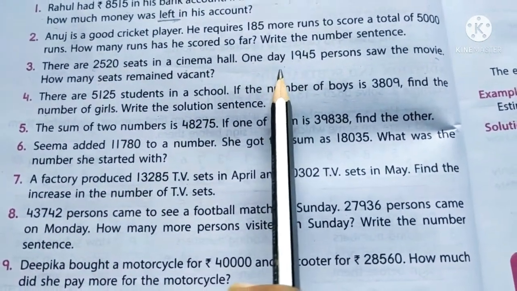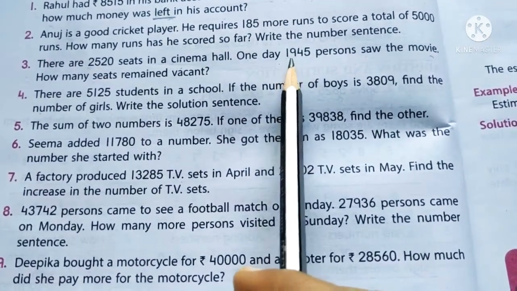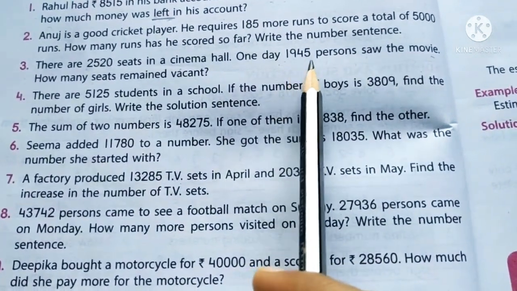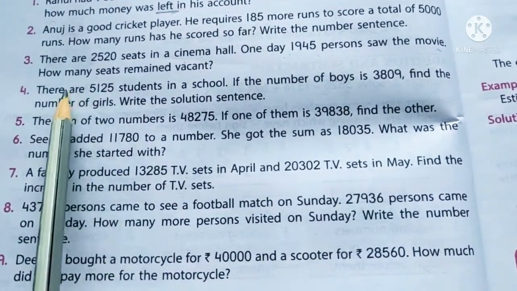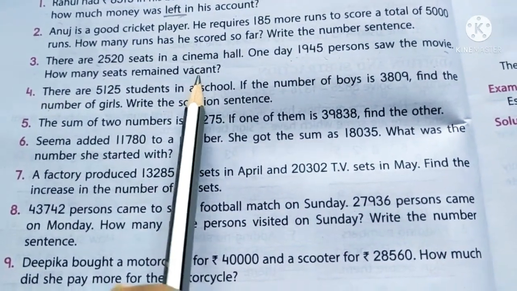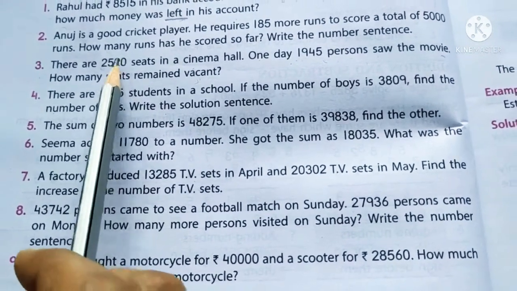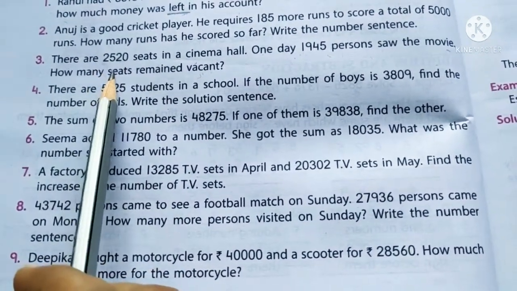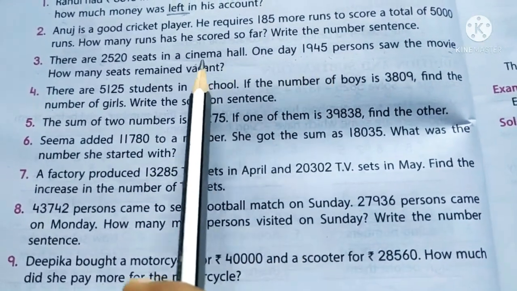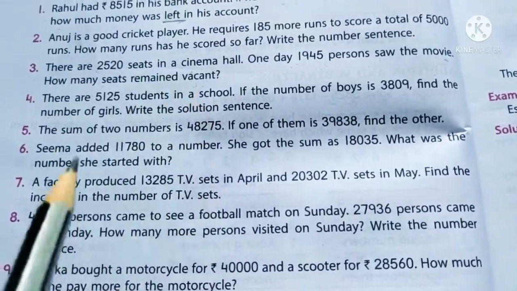On a particular day, for a movie show, 1,945 people came to see the movie. So these seats were occupied. Now how many seats remained vacant? That is, which seats were empty? Because the hall was not houseful. Okay, not all the seats were occupied. Only these many seats were occupied. So we have to find out how many seats were vacant, that is empty.